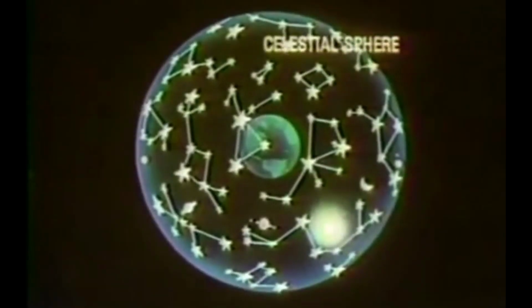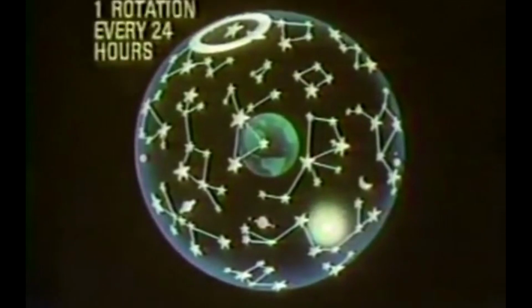They gave this sphere a name, celestial sphere, and we still call it that today. From Earth, it appears to move from east to west, one complete rotation every 24 hours. Over the years, astronomers have selected 57 easily identifiable stars on the celestial sphere for navigational purposes. The rest can be disregarded.